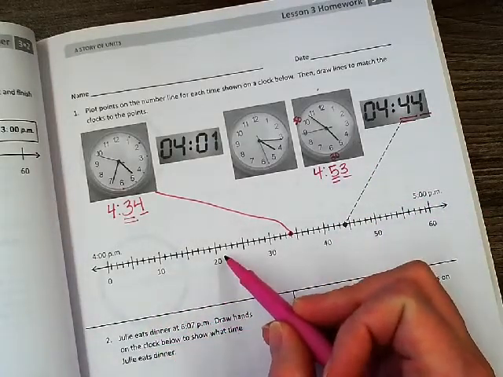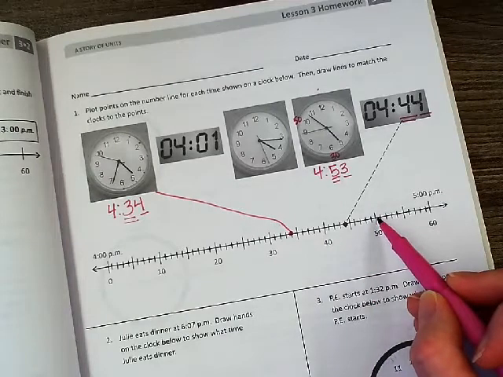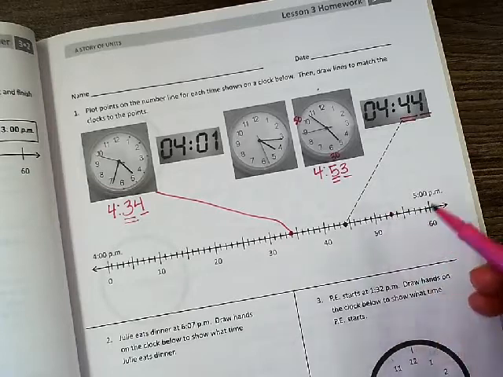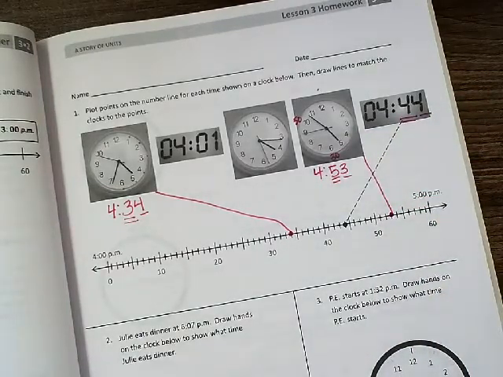10, 20, 30, 40, 50. And how many ones? 3. 1, 2, 3. You got it. And we can match that one there. All right.